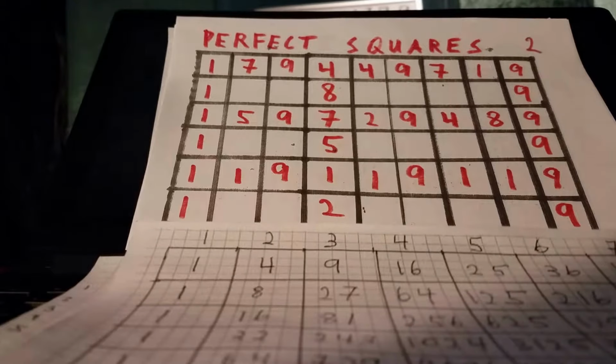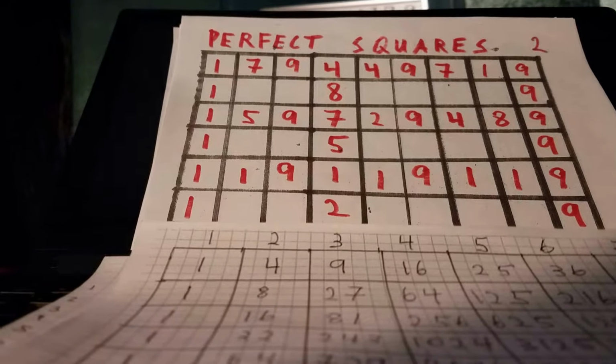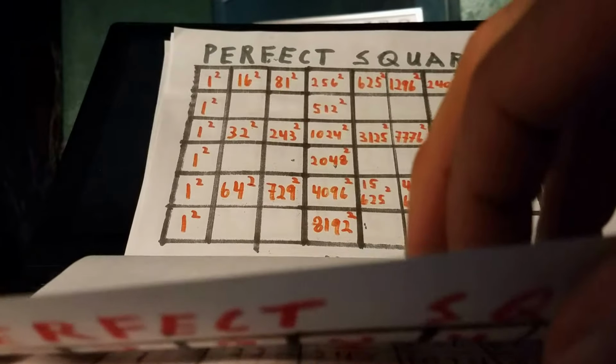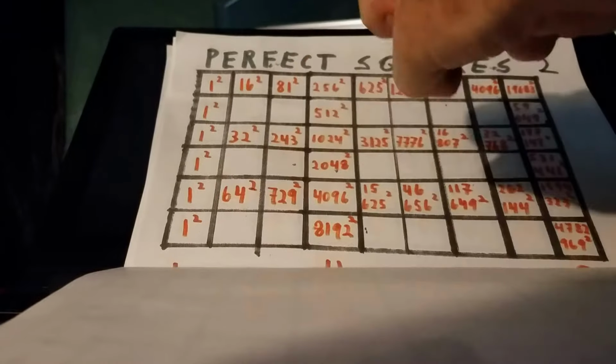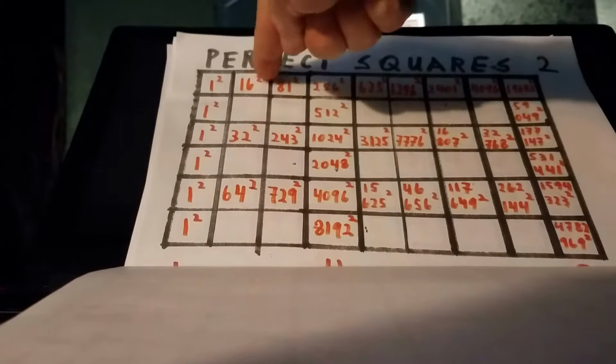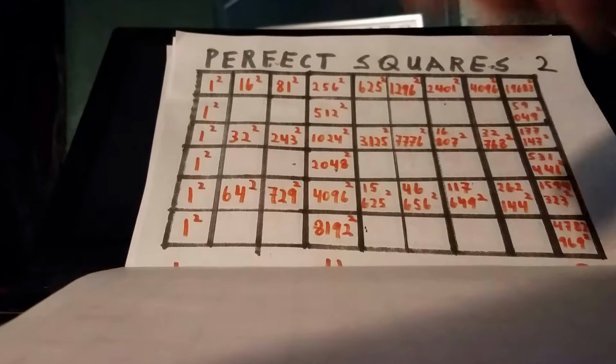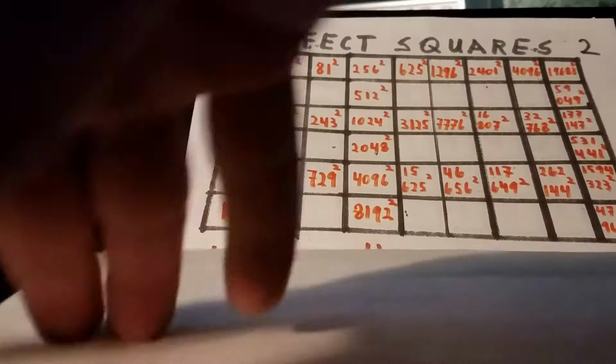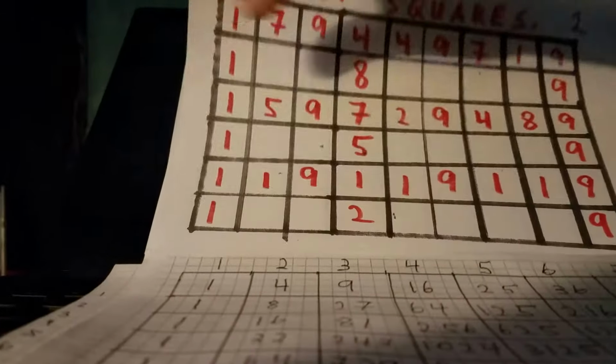Okay, so I want to point out something so we understand what I've done here. When I simplified here, I just took off the hat, so to speak, the square, the exponent, and then I reduced the numbers, and that's how I come up with these tables.